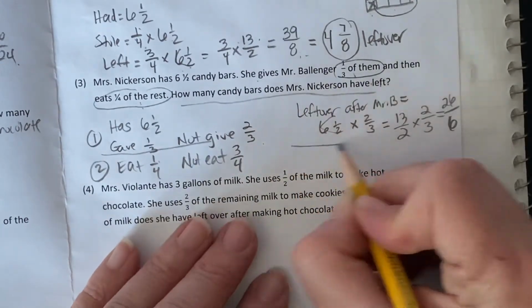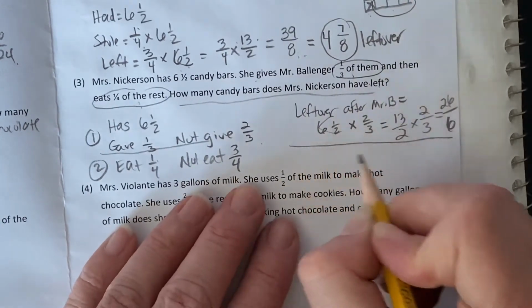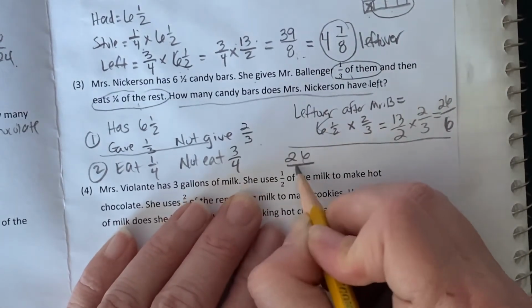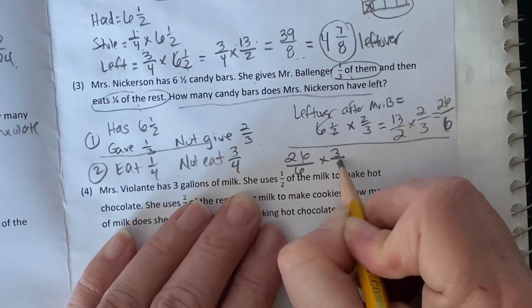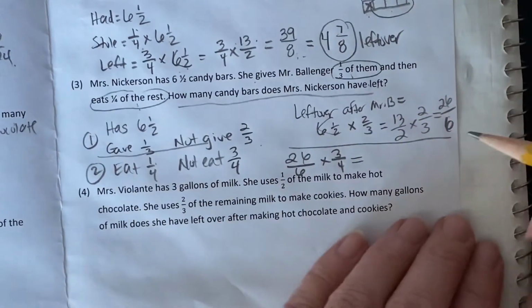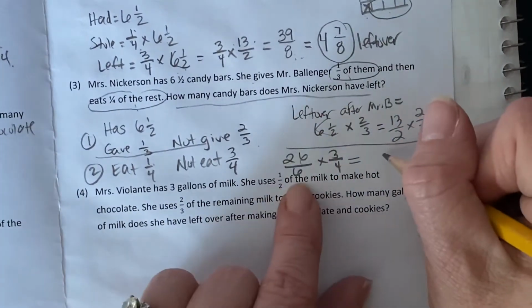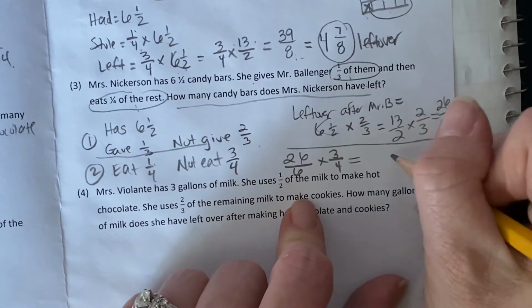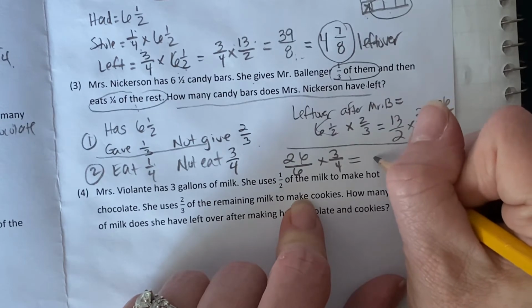So in order to find out what's left over for me, I have to take what I had, 26/6 times 3/4, and see what's left over now. And it's going to be a little bit bigger of a number. So go ahead and solve this. Pause it and solve it.